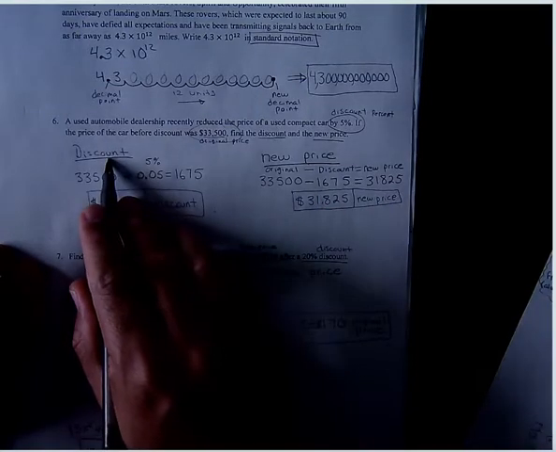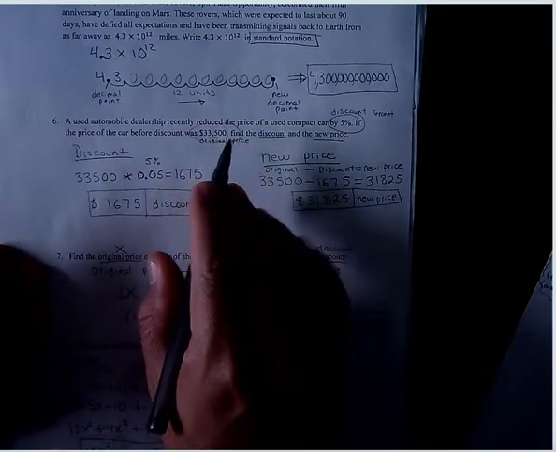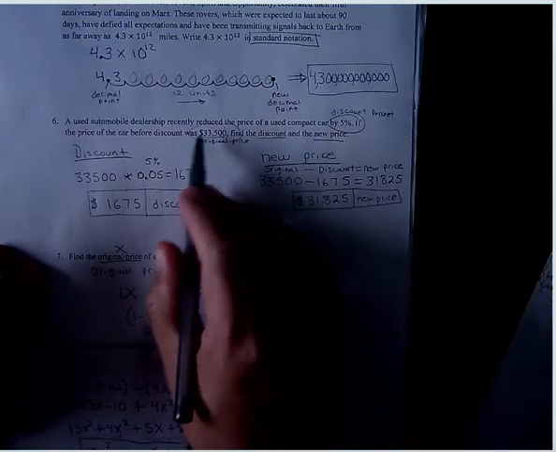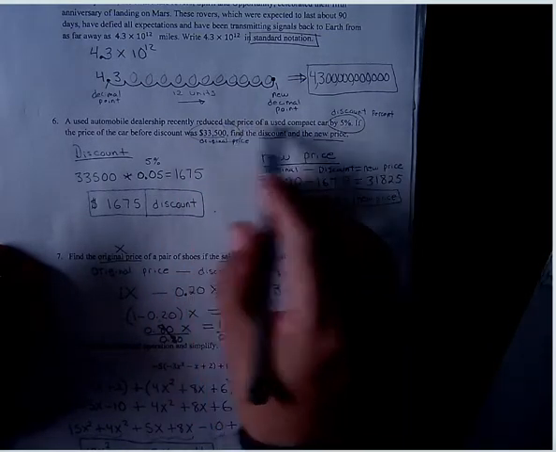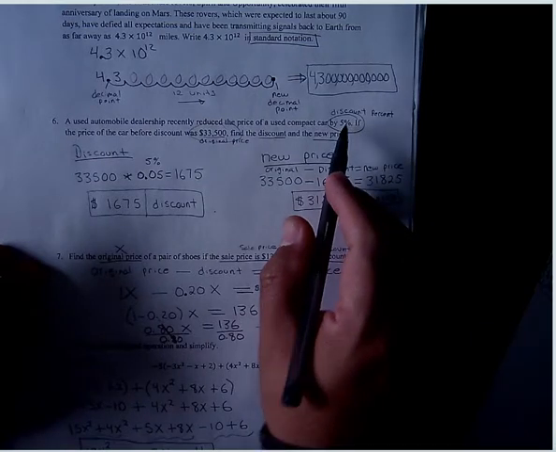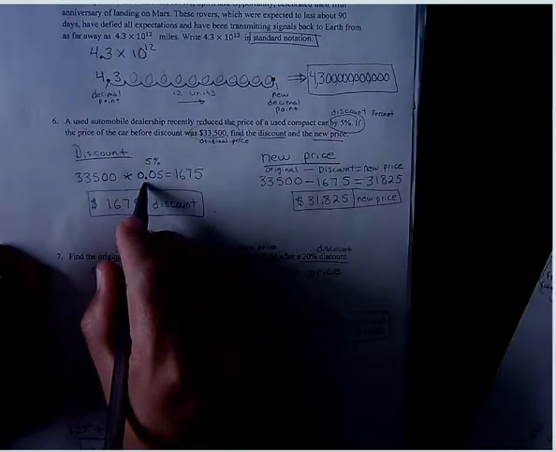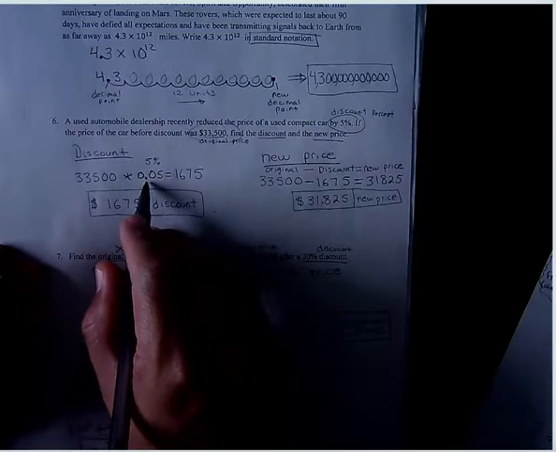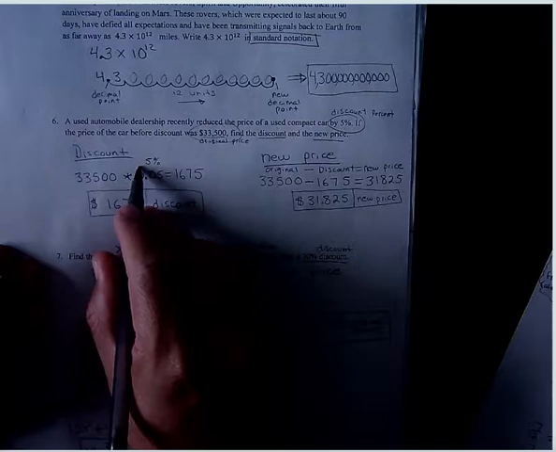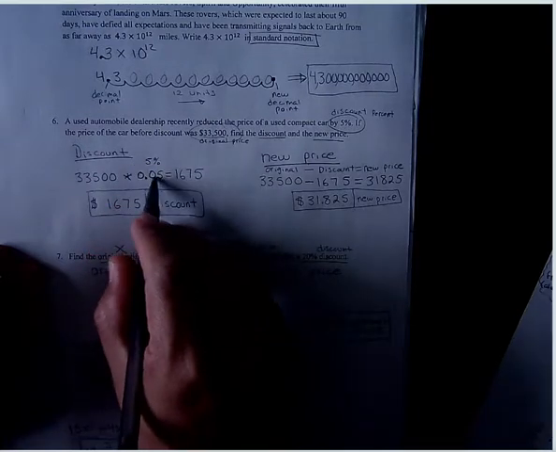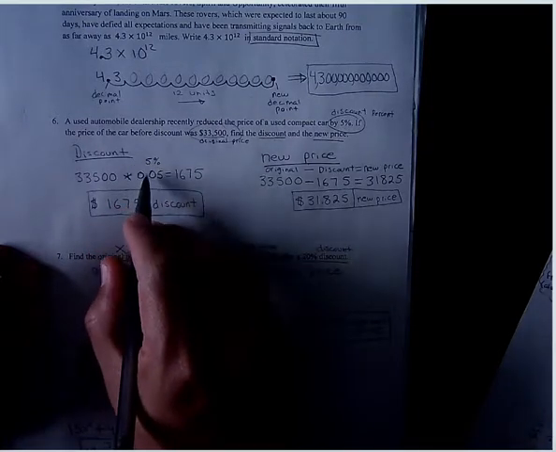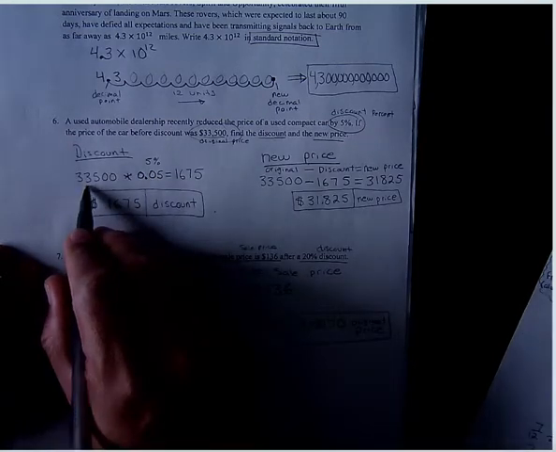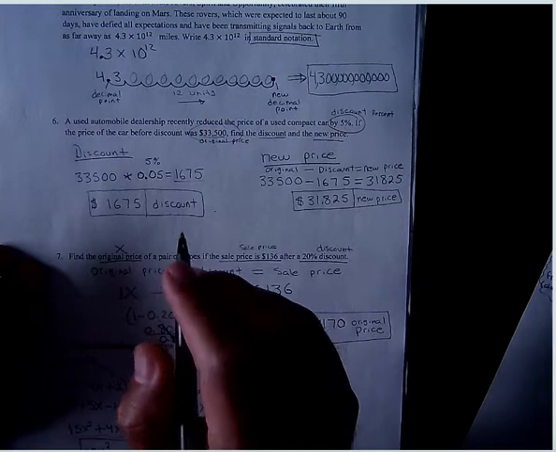So for the discount, you're going to use the original price. What percent of the original price did they take away? They have it here. They took away 5%. So that's 5%. Remember, when you're multiplying, you have to convert it into decimal form. You carry the decimal twice to the left. So 5% would be 0.05 times the original price of the car. That's how much the discount is.